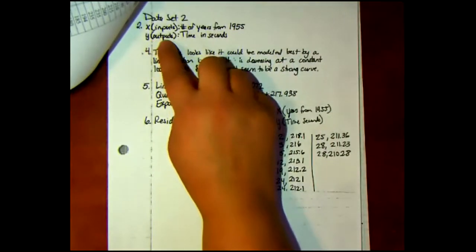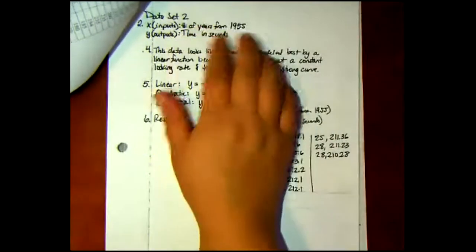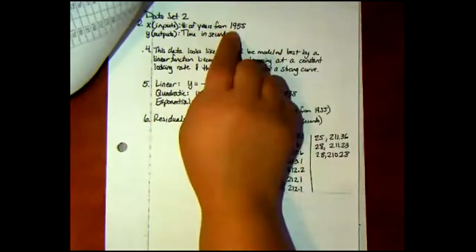And for my Y, my outputs, I did the time in seconds, so my Y didn't really change. You're just defining your variables, telling me which one is going to be your X and which one's going to be your Y. And if there's any modification in years, you want to make sure you define that.